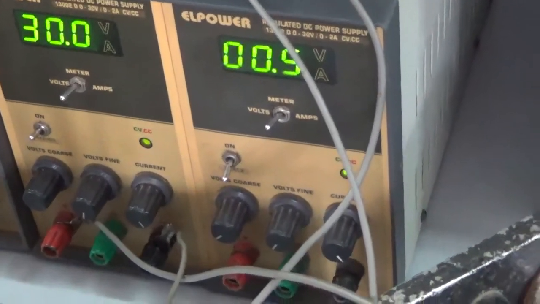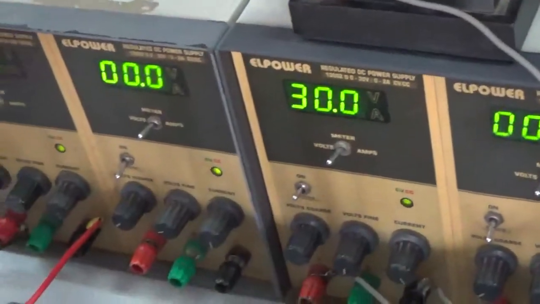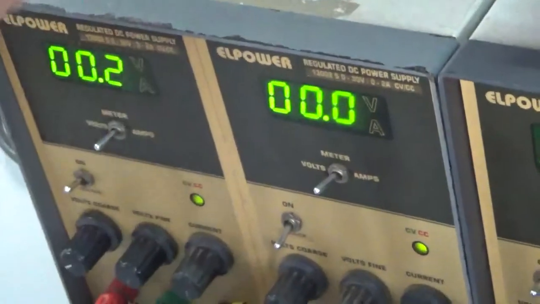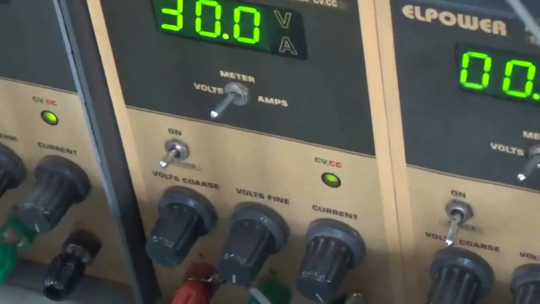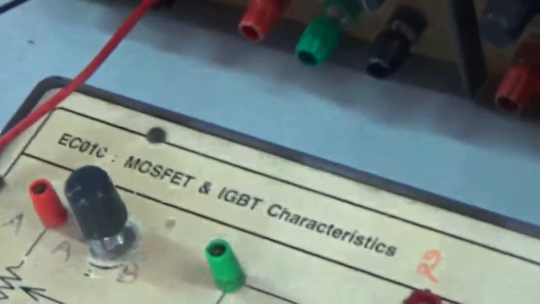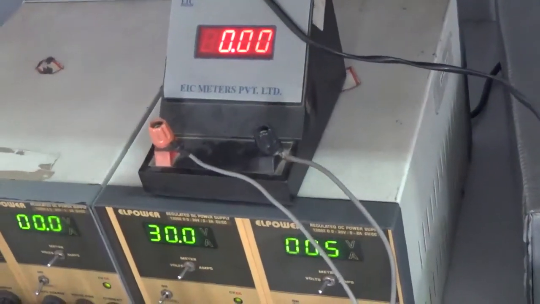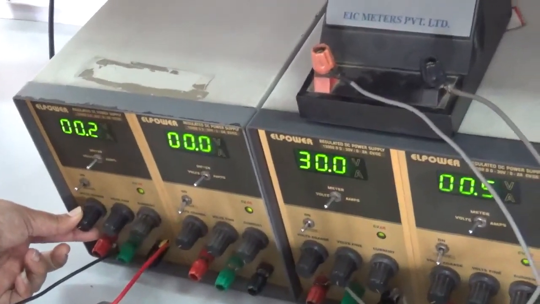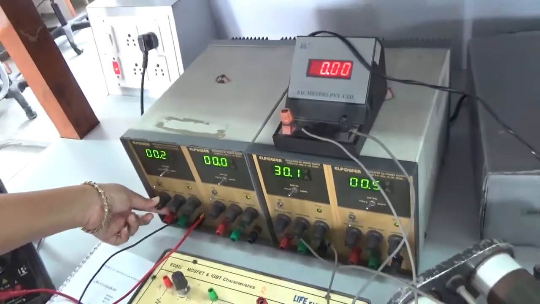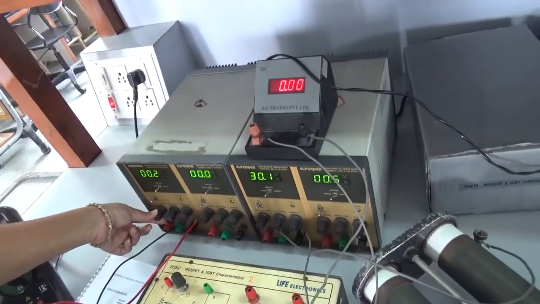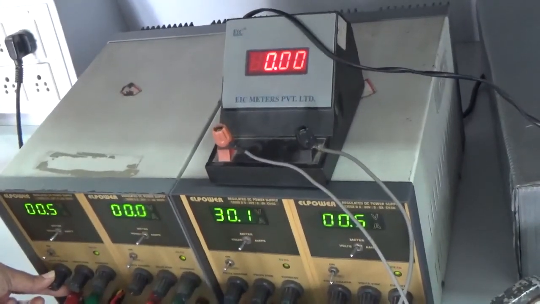Now slowly I will vary the value of VGG and make a note of exactly at what point the ammeter shows 0.01 amperes. First we need to set VDS to 30, then slowly increase the voltage of VGG until the ammeter shows 0.01. Now I am increasing this voltage slowly.